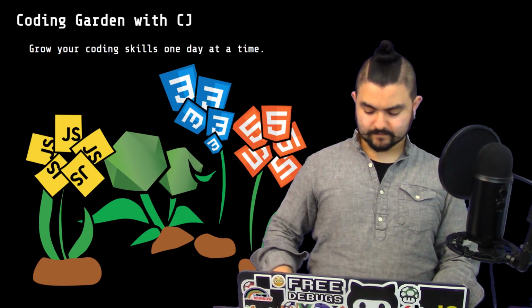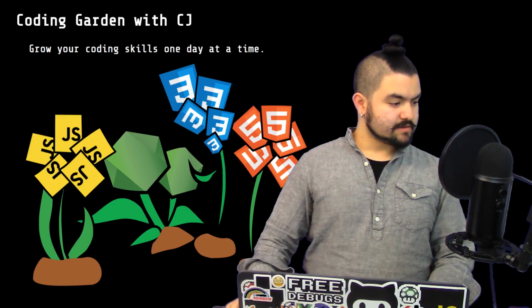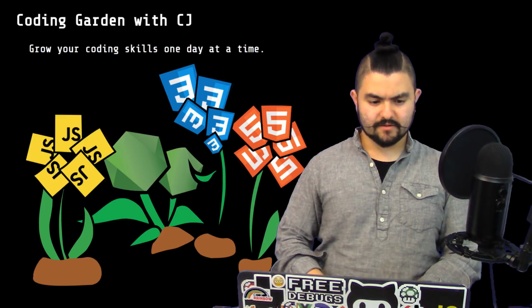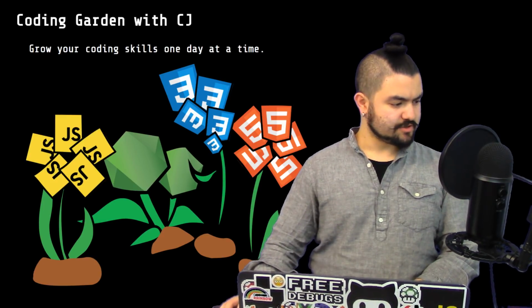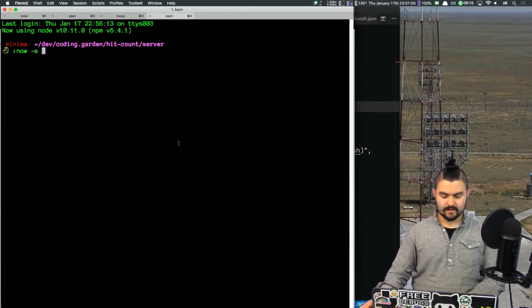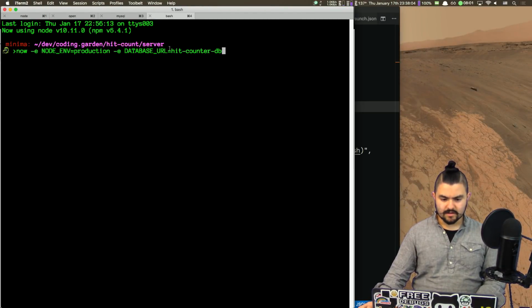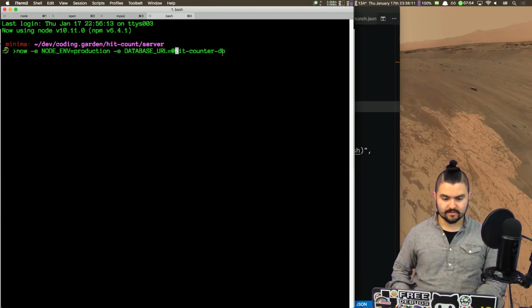Okay. So now that I've added the secret, I should be able to deploy with now -e, show my screen, NODE_ENV equals production, -e DATABASE_URL equals @hit-counter-db. Well, this needs to be @hit-count-db, because that's what I called the secret.